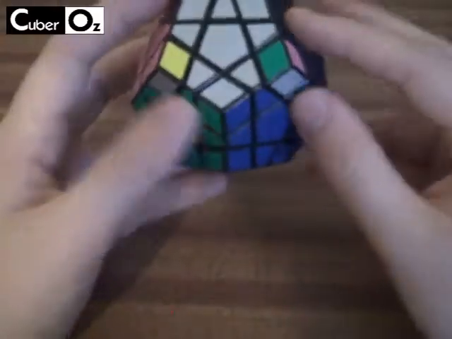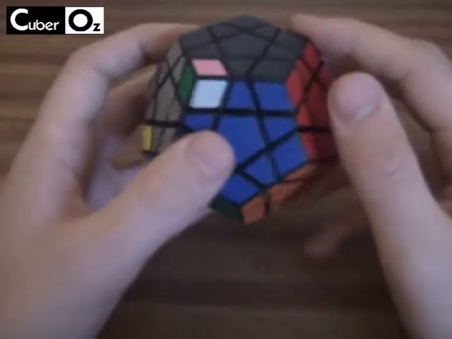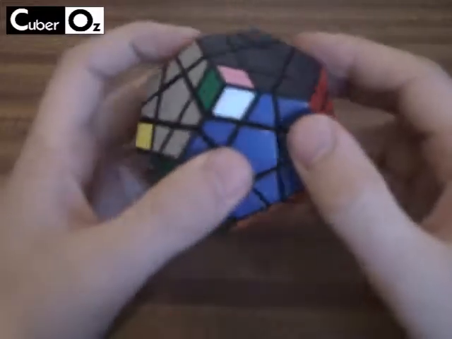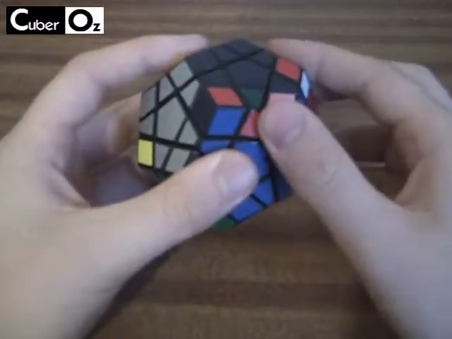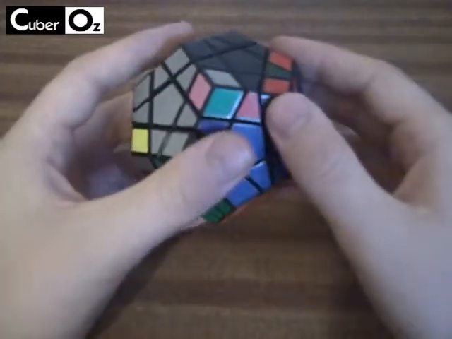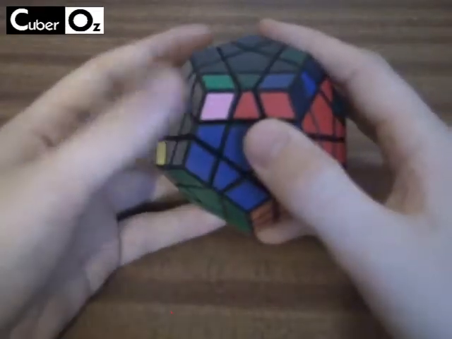There we go. Now all we have to do is do the edges, and what we're going to do here first is actually orientate them using the same as the beginner's method for the last step. So we're going to have it on its side like this. You want to do U', R', U, R. Do that twice. If it hasn't worked, do it another 2 times. And then it'll be orientated up.